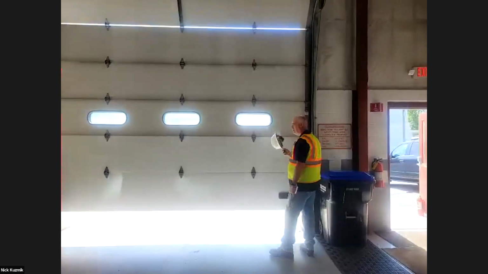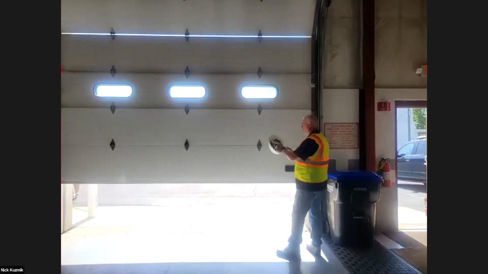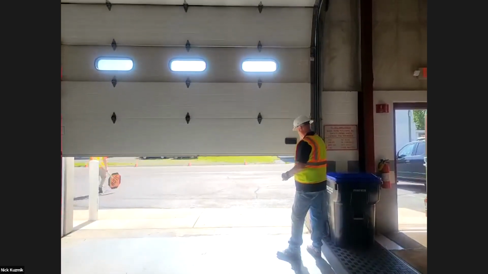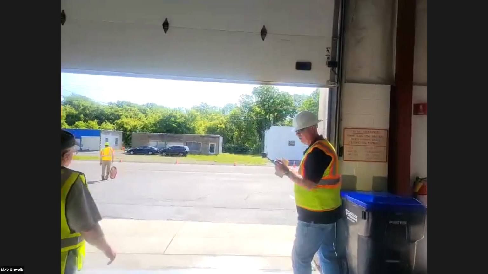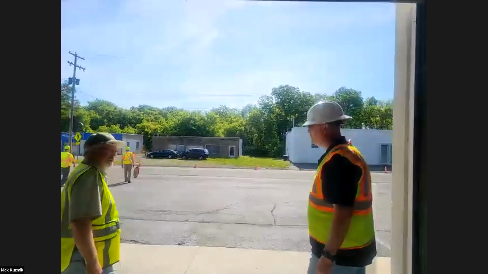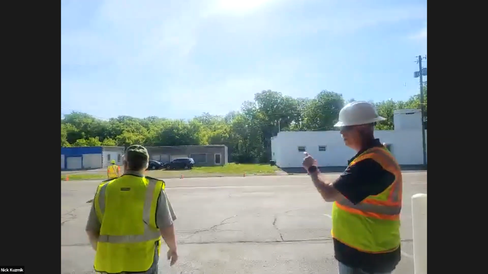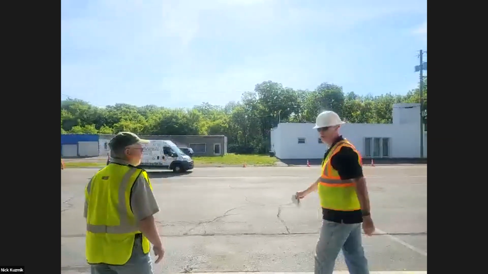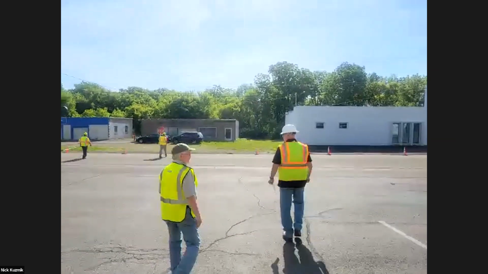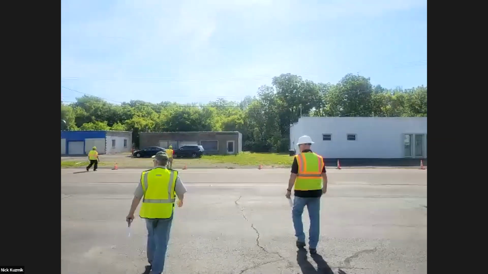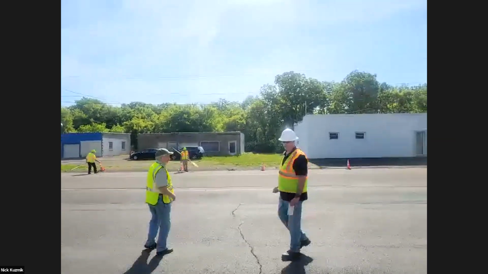You guys go ahead. So here's our little work zone. We're right out in front of the garage here. And here comes a speeder right through there. We haven't quite set it up yet, so that's not bad. You go, Nick.